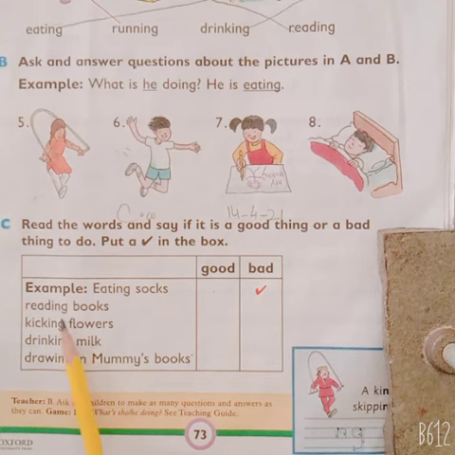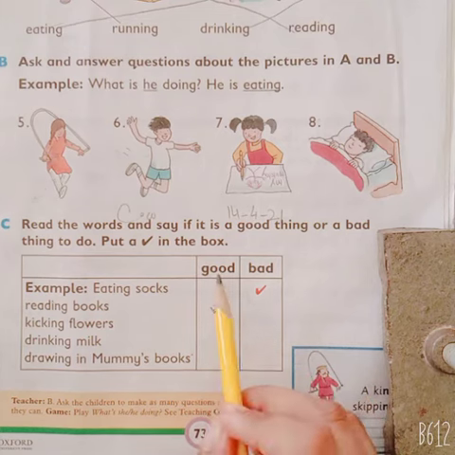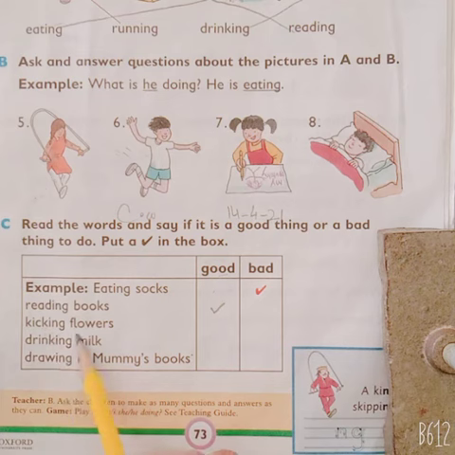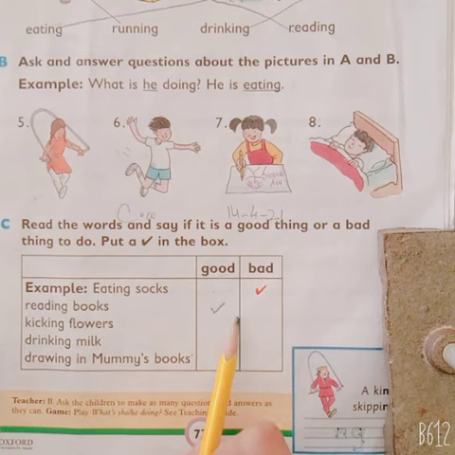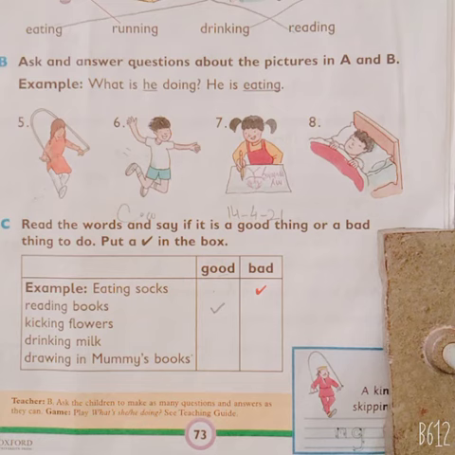Reading books. Reading books, is it a good thing or bad? Reading books is good. Check in the box of good. Good. And it's bad. Kicking flowers. Kicking flowers, good or bad? Kicking flowers is a bad thing. हमें जो है वो flowers को नहीं तोड़ना चाहिए.